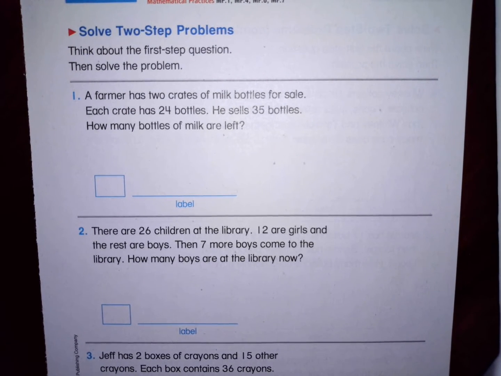Hi, friends. This is the math lesson for second grade. This is Unit 4, Lesson 21. For today and tomorrow's lesson, we are going to be working on two-step word problems.